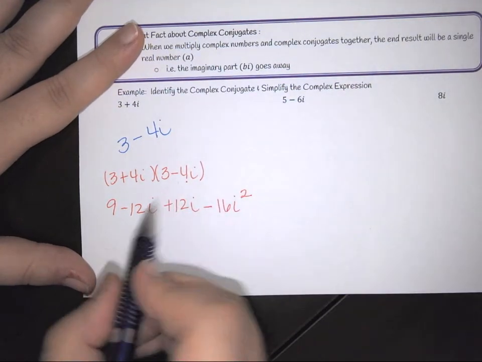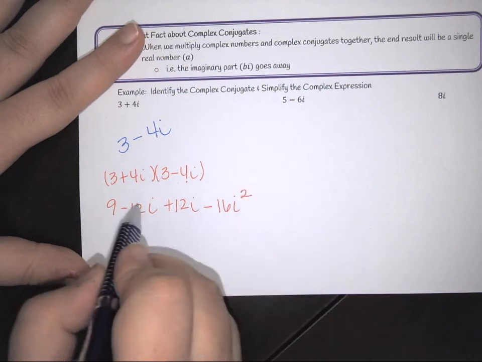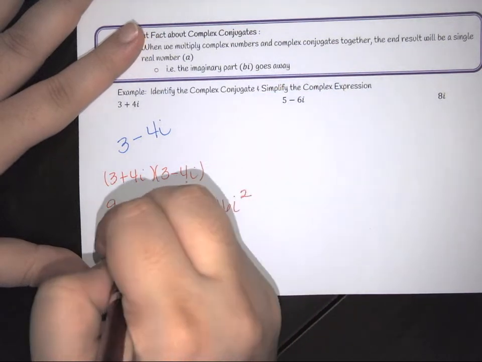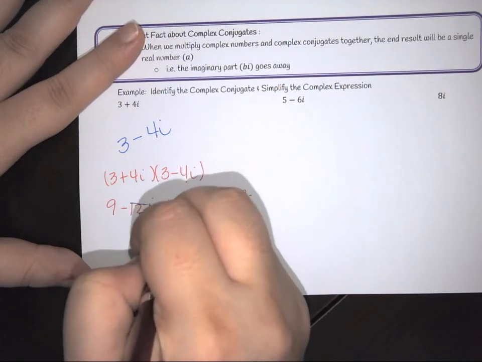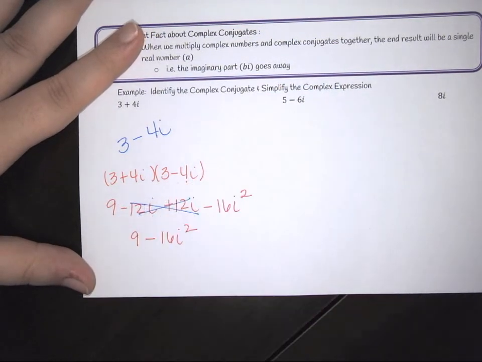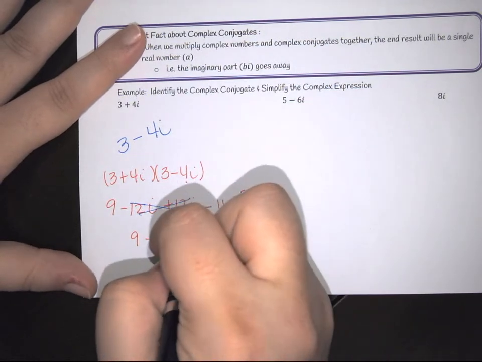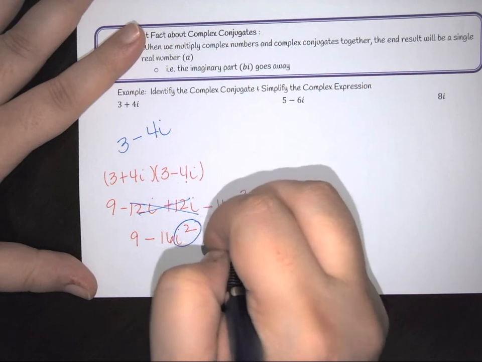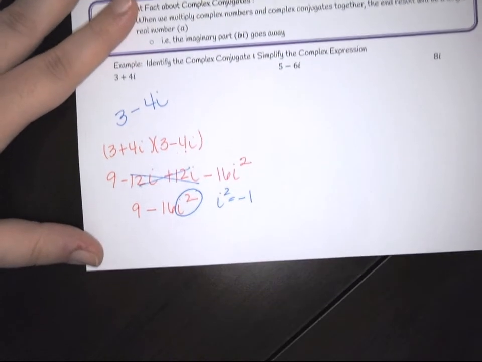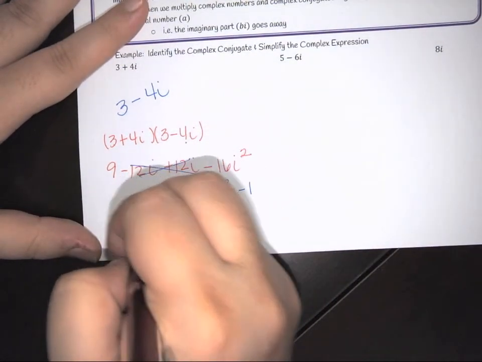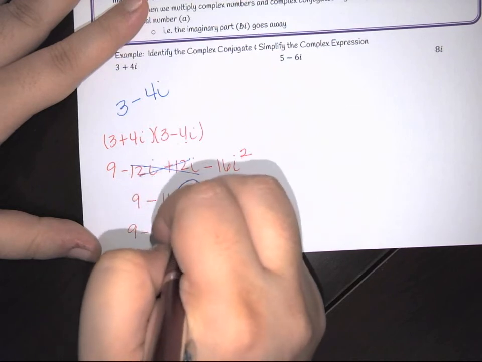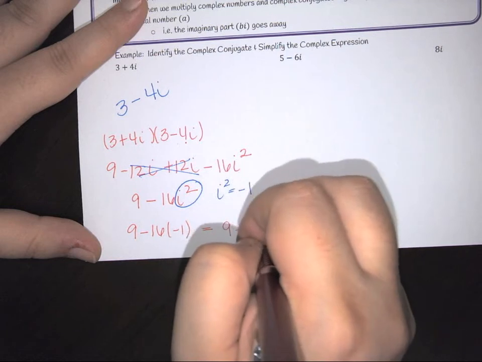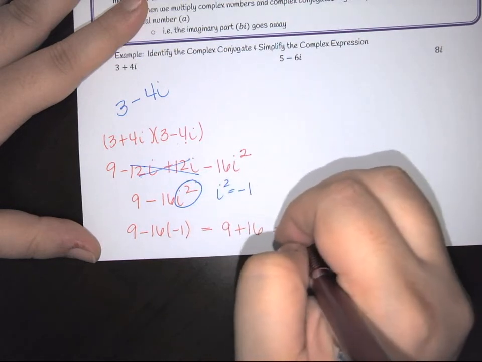What you should notice is that negative 12i and positive 12i are going to go away, leaving me with 9 minus 16i squared. I know this i squared is going to follow the rule that i squared equals -1. So this is 9 minus 16 times -1, which is the same as 9 plus 16, which equals 25.